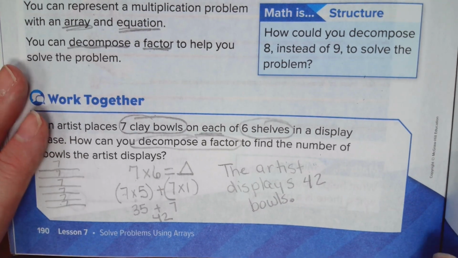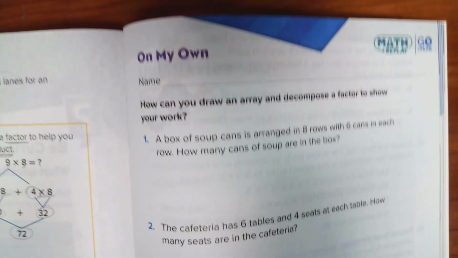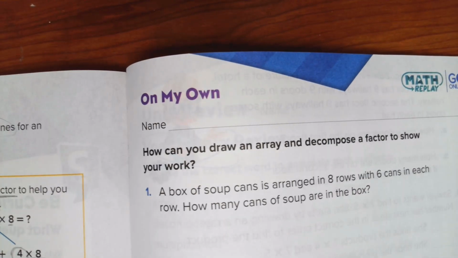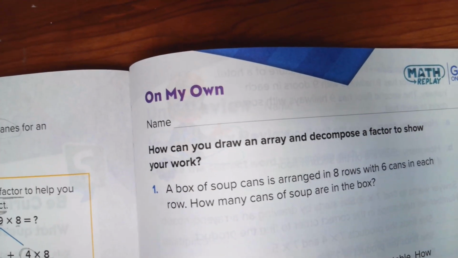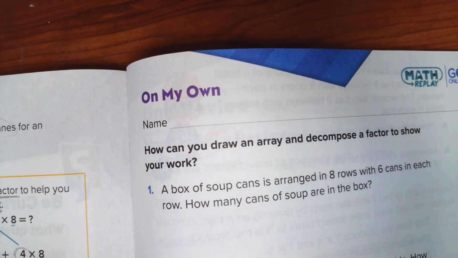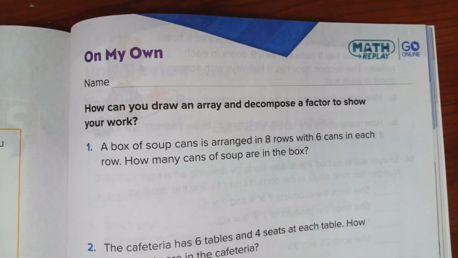Alright, now we're going to, this is page 190. We're going to move over to page 191. Page 191. Alright.